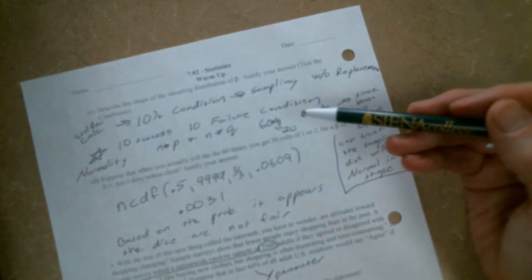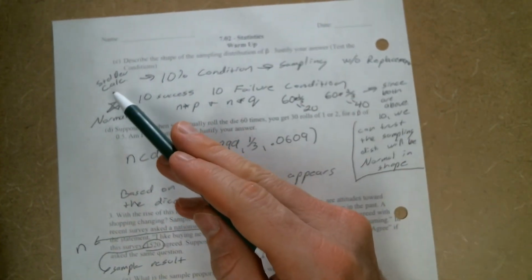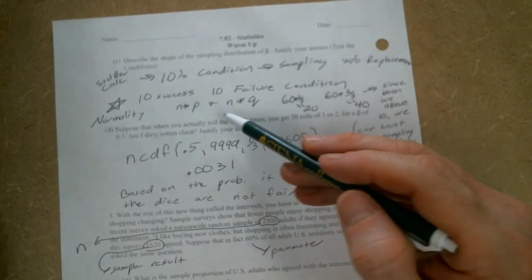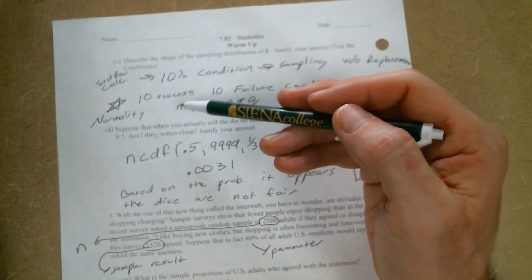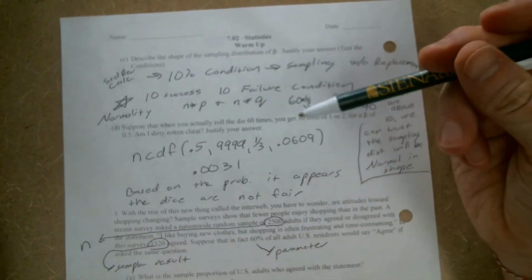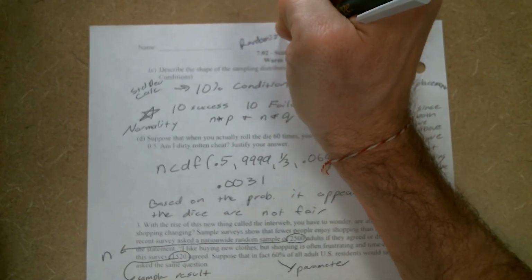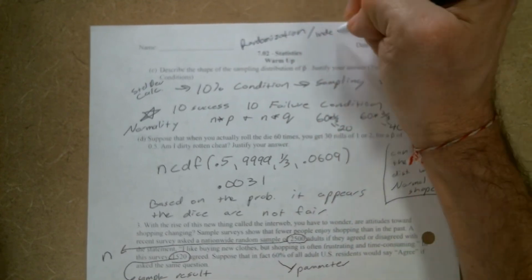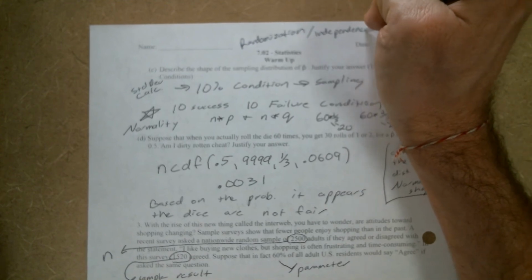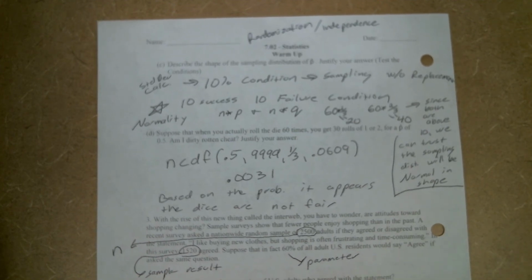Sometimes they'll ask whether conditions are met. Just remember that the 10% condition is for sampling without replacement, and that deals with the standard deviation. The 10 success and 10 failure condition deals with whether the shape of the sampling distribution is going to be normal enough. And then there's also the randomization one, that things should be randomly selected. And there's also the independence criteria. So the people in your sample shouldn't have some sort of connection where one is influencing the other. There should be independence between the participants.